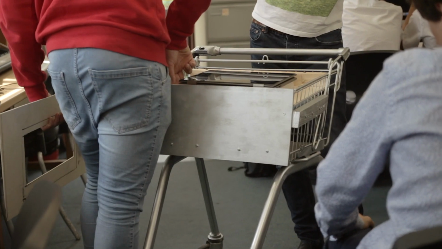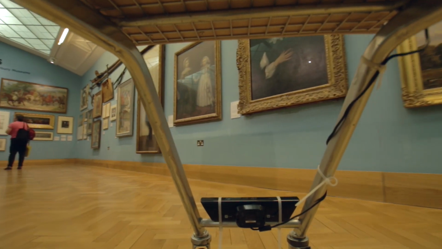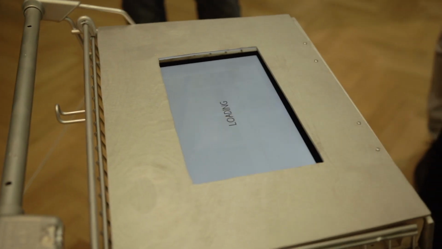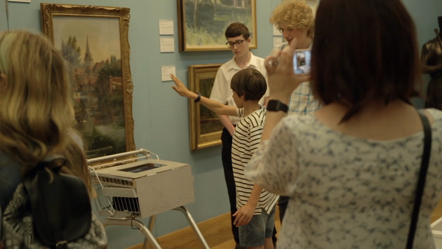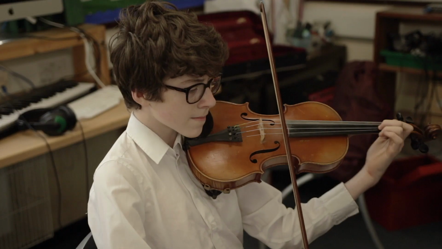We've developed a new kind of machine that's on a portable trolley, and it works so that you can move it round to different paintings in the gallery and just select different ones on the computer, and whichever one you're next to, you can get a musical interpretation of that painting which has been composed during this week-long workshop by students here at the Langton Boys.